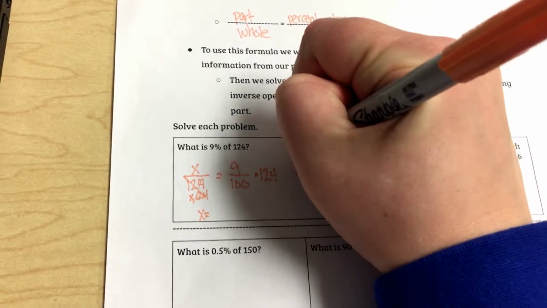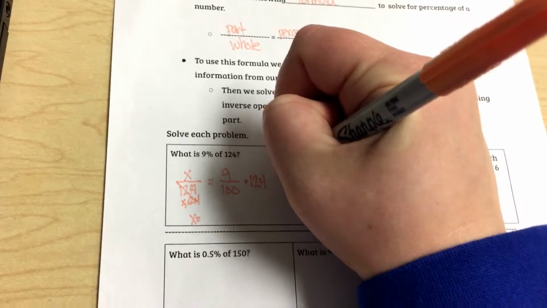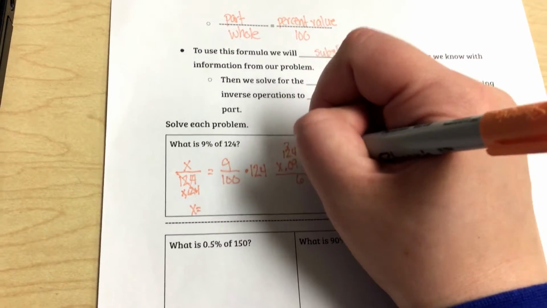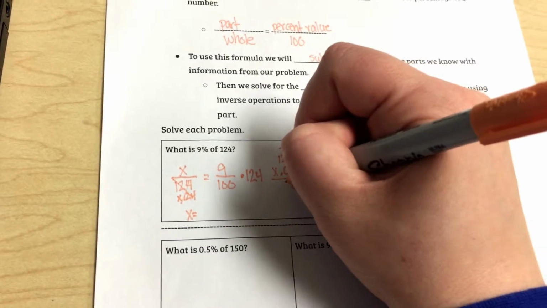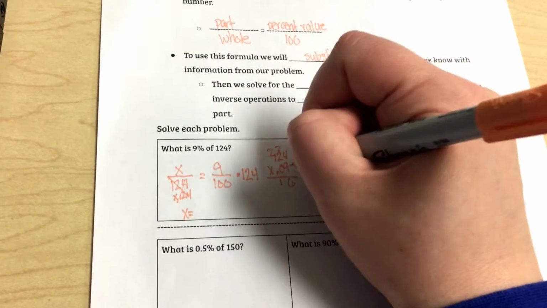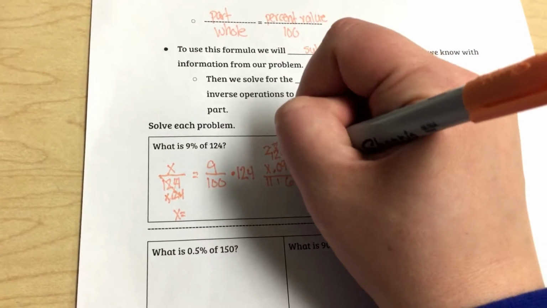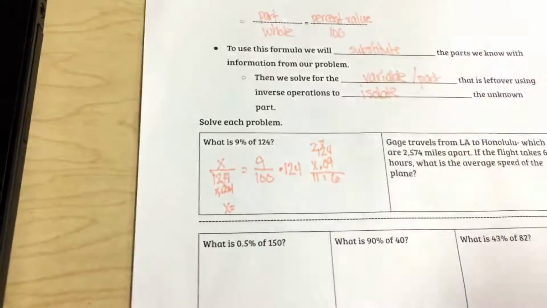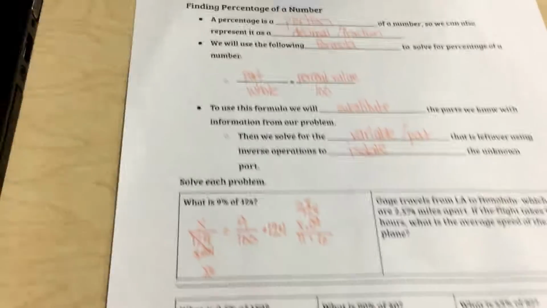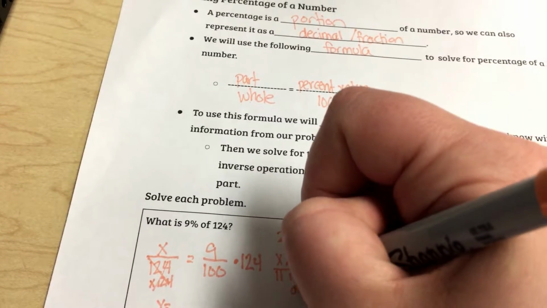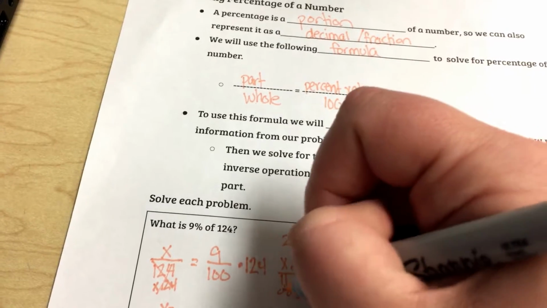I know that 9/100ths is going to look like 0.09 because my last digit is in the hundredths place. Now I'm going to multiply that by 124. 9 times 4 is 36. 9 times 2 is 18, plus 3 is 21. 9 times 1 is 9, plus 2 is 11. When I move over to add my placeholder 0, and now I'm going to multiply by 0. Well, all of these are going to end up being 0 because 0 times anything equals 0.